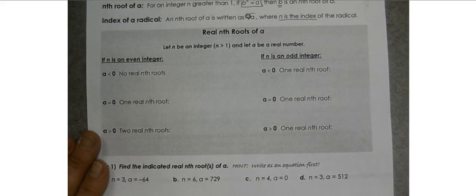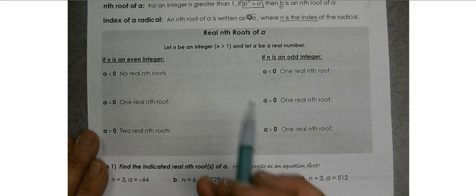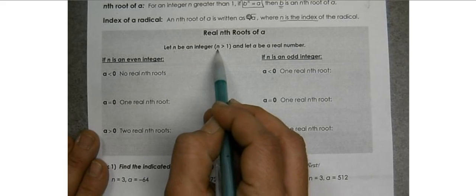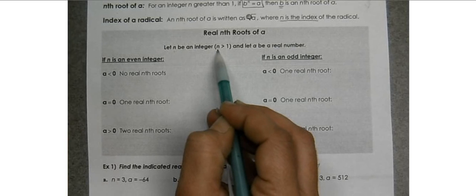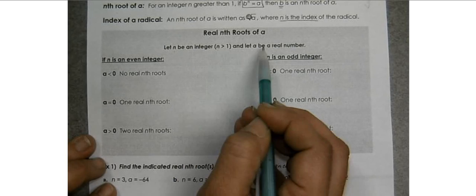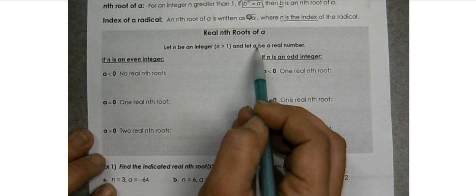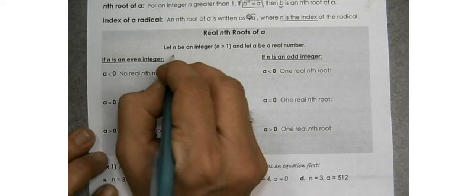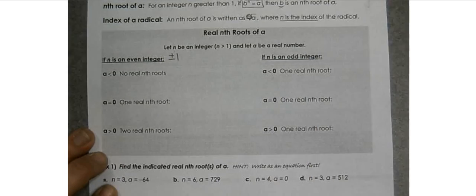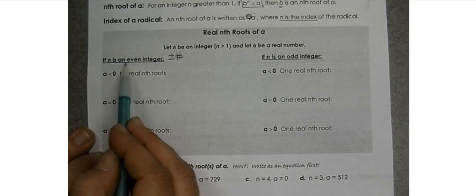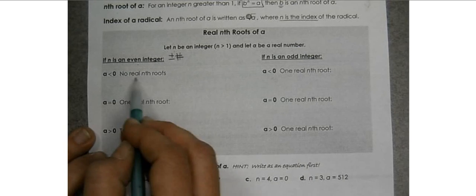So just some notes about the real nth roots of a. Let's say that you're taking an nth root, and n is an integer greater than 1, and a is any real number. So if n is an even integer, like when we take the square root, you know how we always use plus or minus the value when we took the square root? We're going to do that for any even integer. So if a is less than 0, this ends up having no real nth roots.